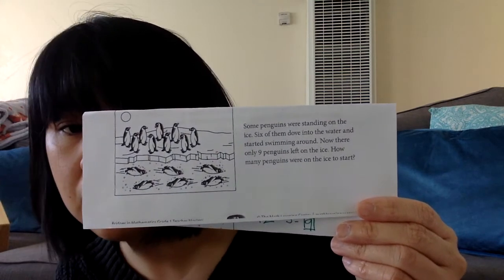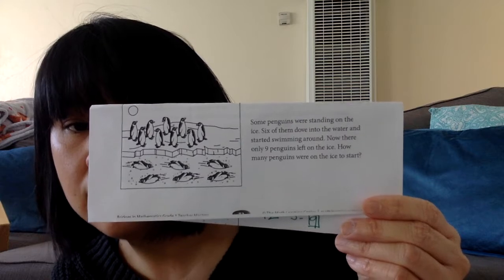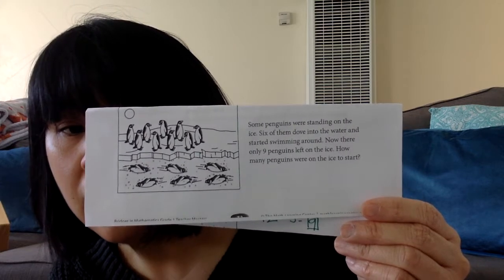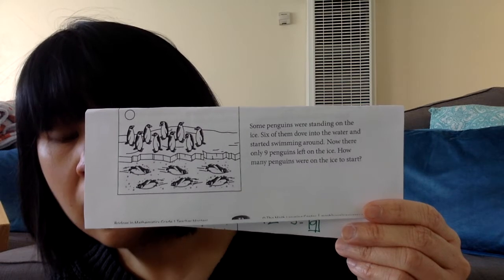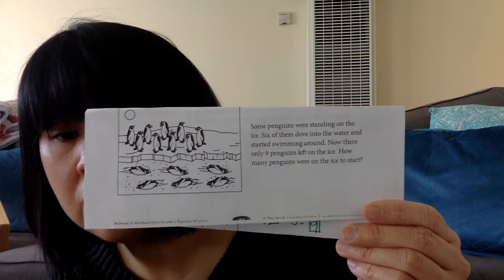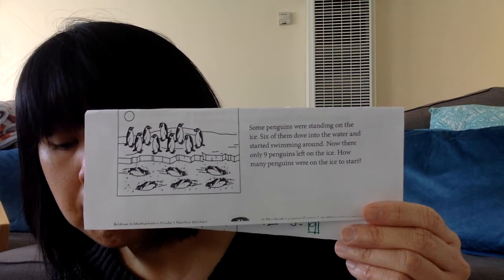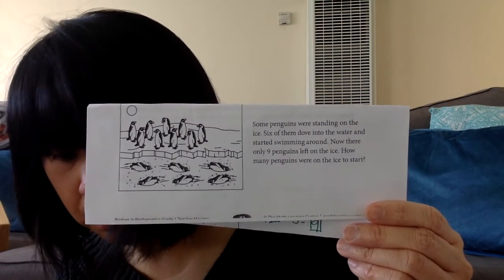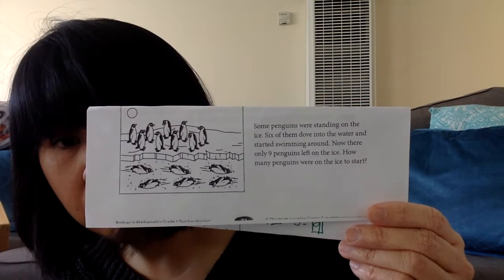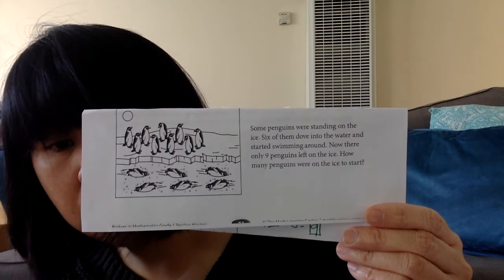So, some penguins were standing on the ice. 6 of them dove into the water and started swimming around. Now there are only 9 penguins left on the ice. How many penguins were on the ice to start? So what numbers did you hear this time? Good. I heard some people say 6. I heard the number 9. So I'm going to highlight those because I know that that's important. So 6 and 9 penguins.